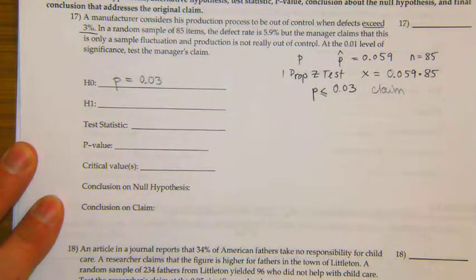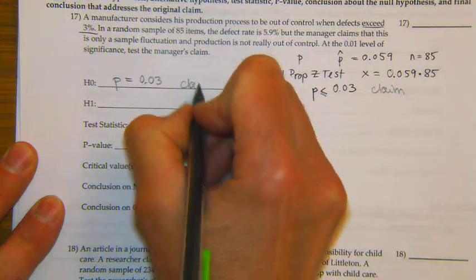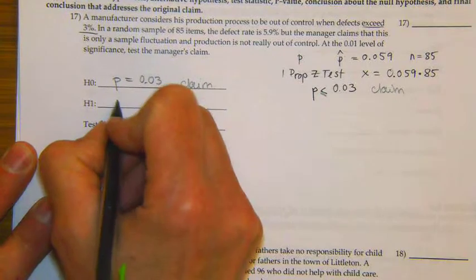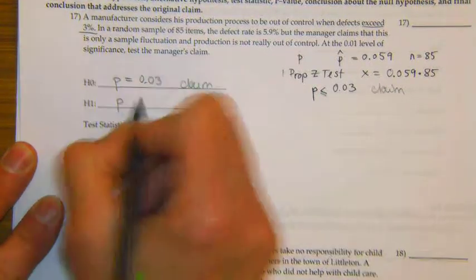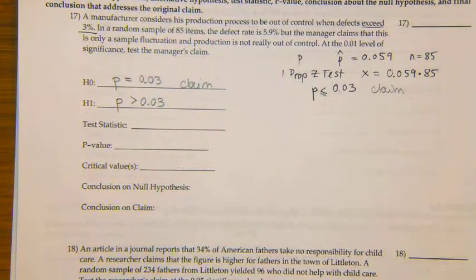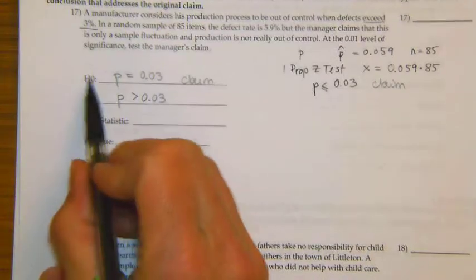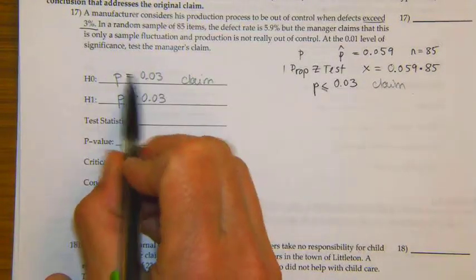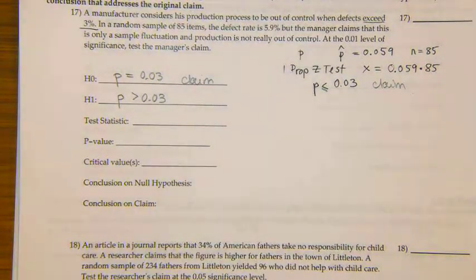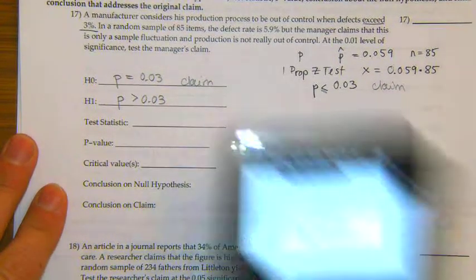What is the symbol of the alternate? Greater than, right? The opposite over here. Same parameter, same number, but a different symbol. Very important, you guys: I don't want to just see you write H0 is equal to 0.03. You have to put the letter, whether it's a p or a mu or a sigma. You have to write that down. Okay, so now we can go and calculate.